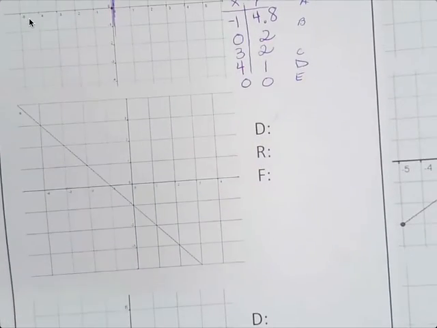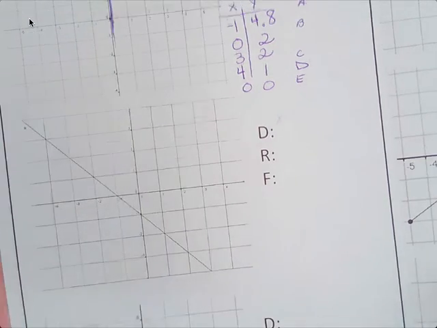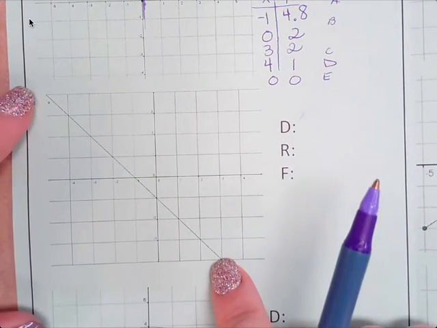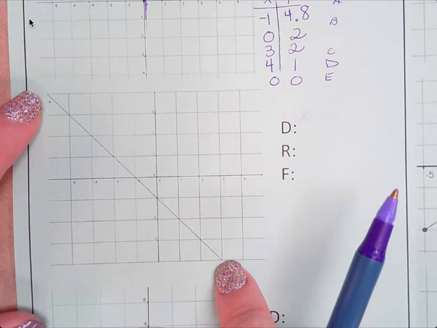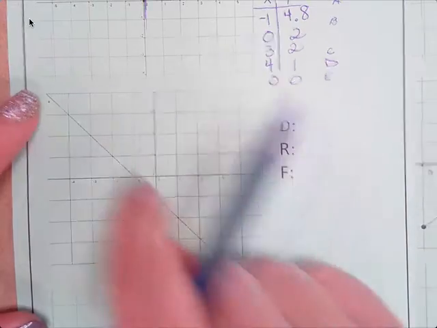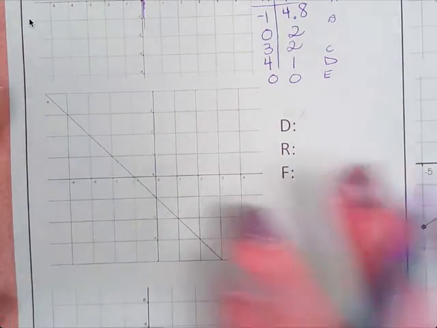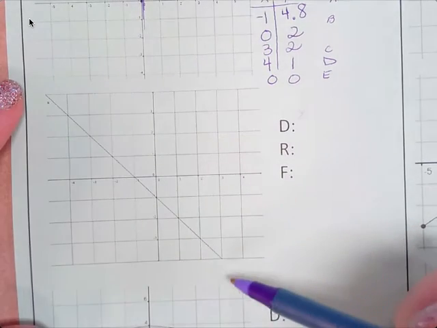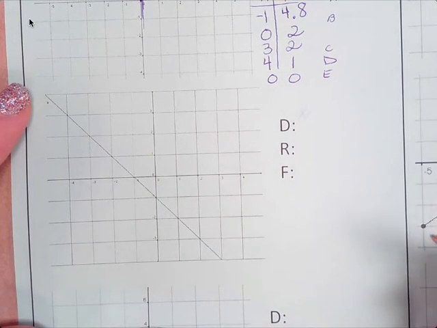Okay, now what do you notice about this graph? It's continuous, it's connected. Okay, what about this line? It's going to keep going. This is like a window on your graph. Even though you can only see part of it, it extends off the page.